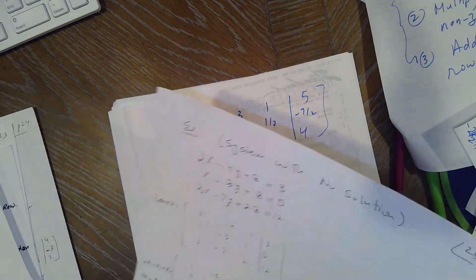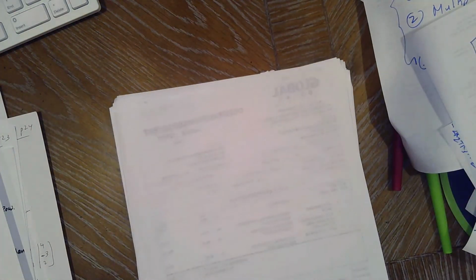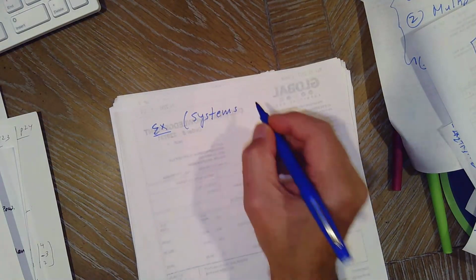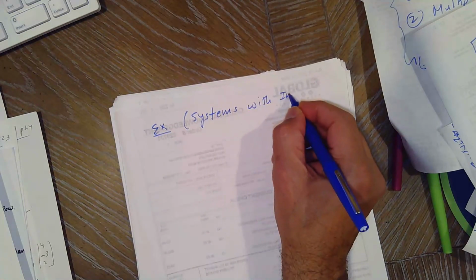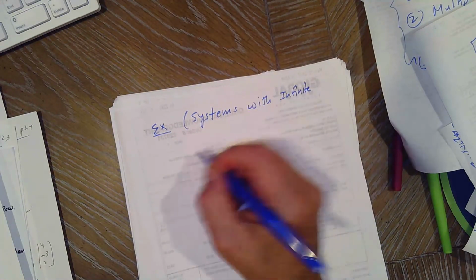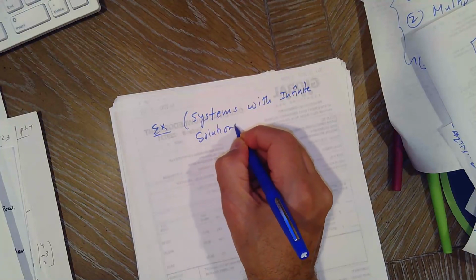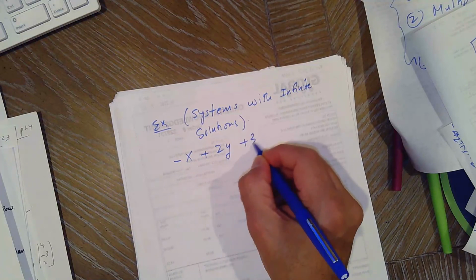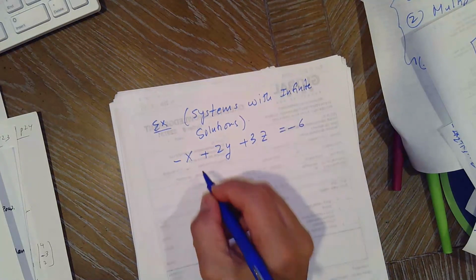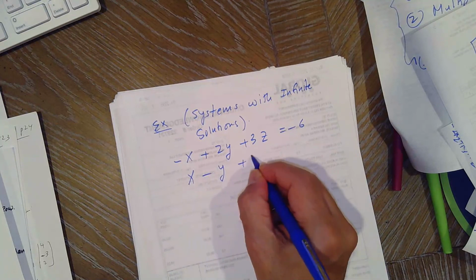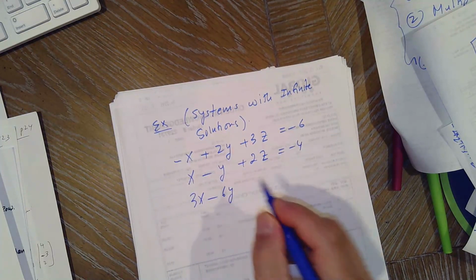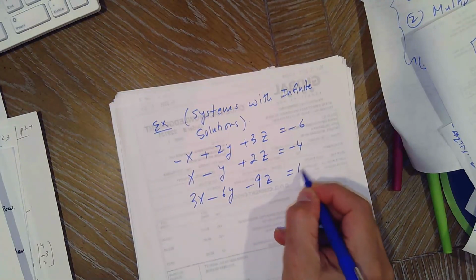Okay. Now the last problem that I want to show you is a system with infinite solutions. Let's see that. Negative x plus 2y plus 3z is negative 6. x minus y plus 2z is negative 4. 3x minus 6y minus 9z is 18.